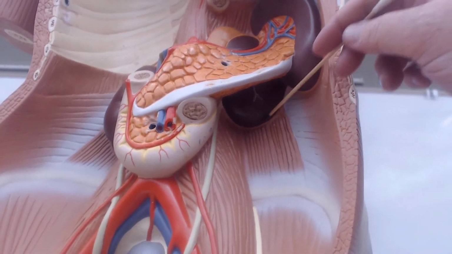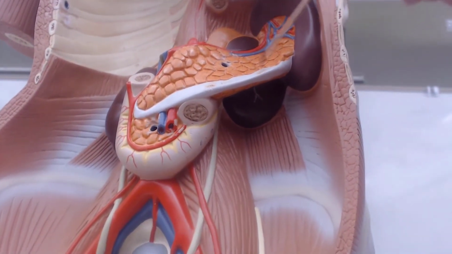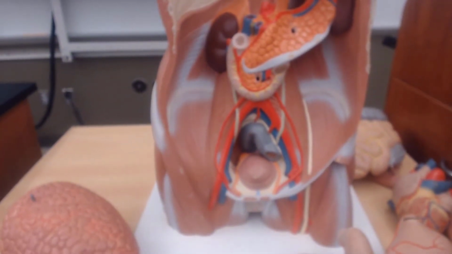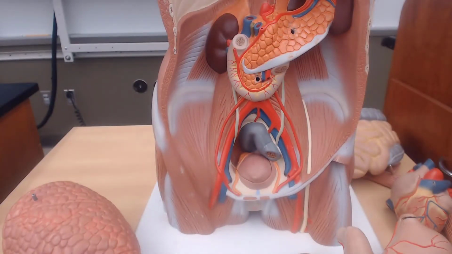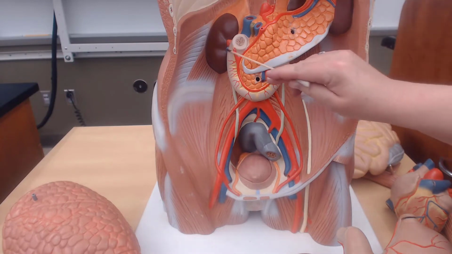Okay, and then there's the rest of the left kidney. Okay, so there's the left kidney there. There we go. All right, so here is the duodenum.